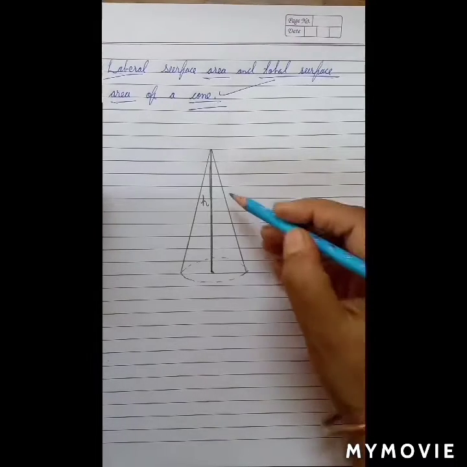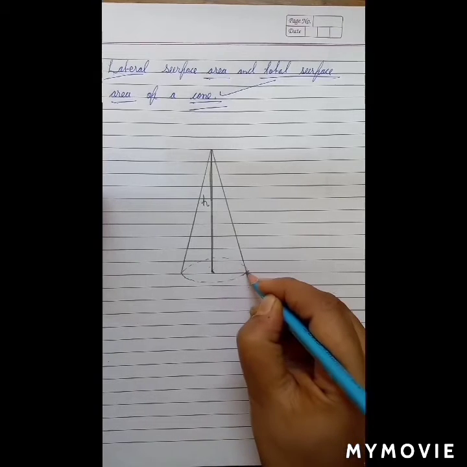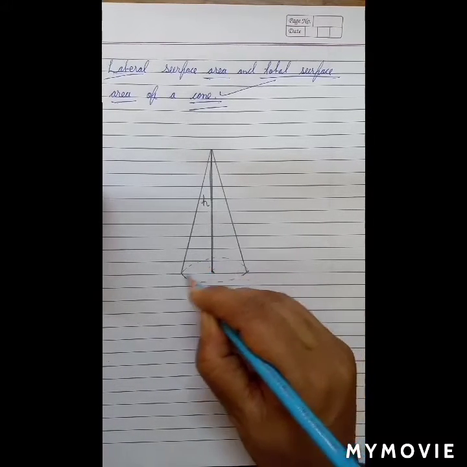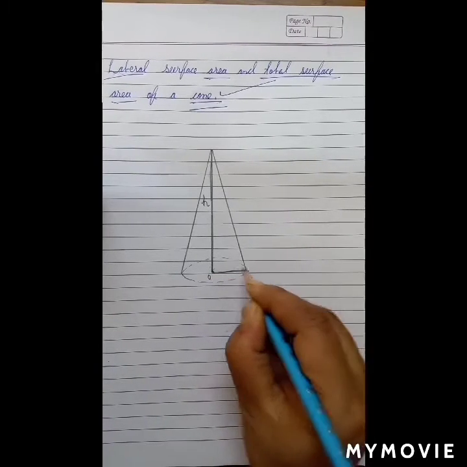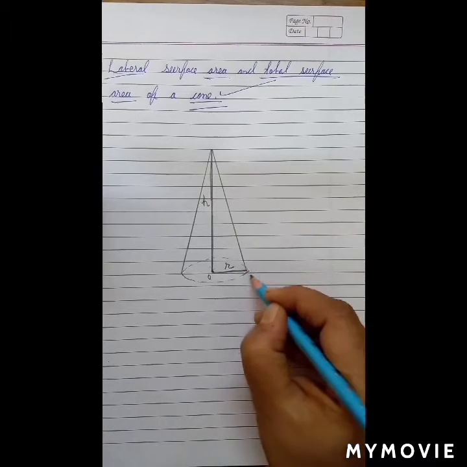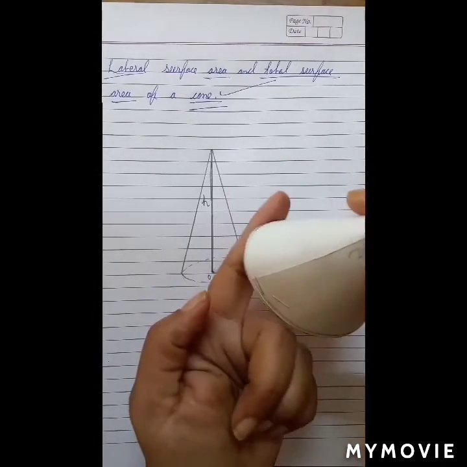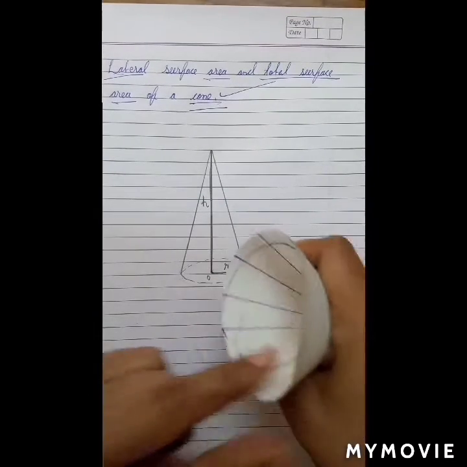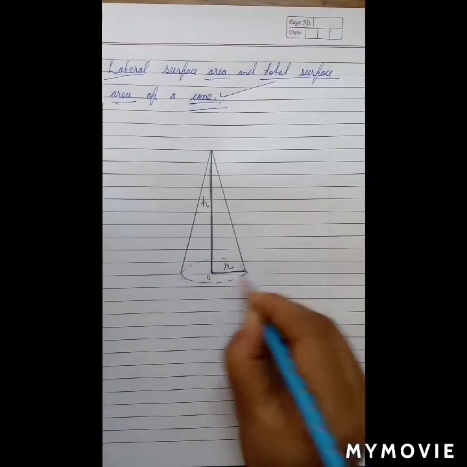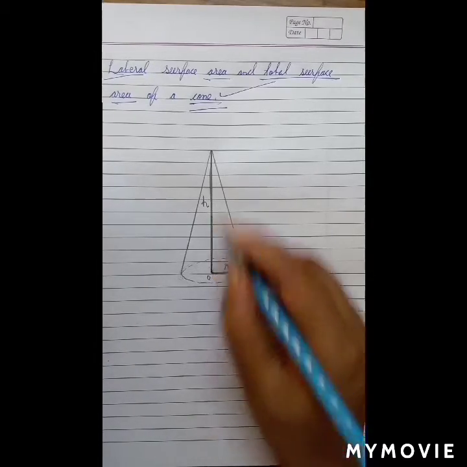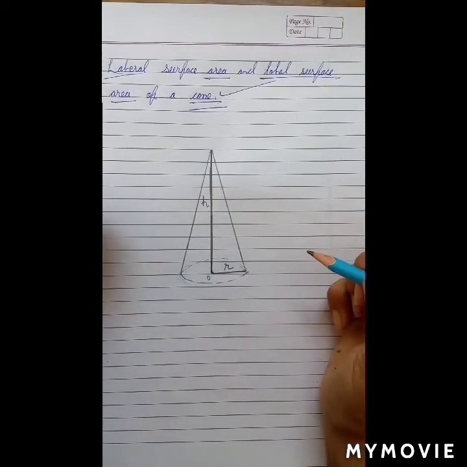See, this is the height of this cone, and we see the base of the cone is circular, and this is the center of the circle, and this is the radius of this circle. The base of the cone is circular, so this circular part has a radius, let's call it R, and this cone, it's a three-dimensional figure, so it has a height, let's call it H.